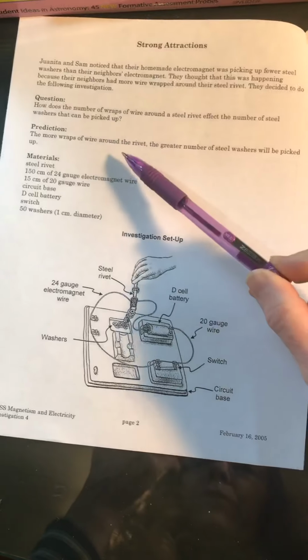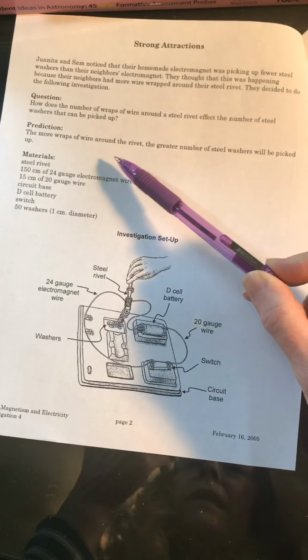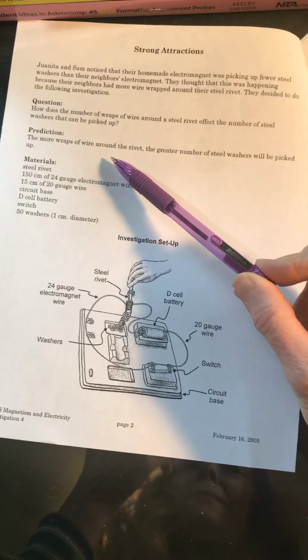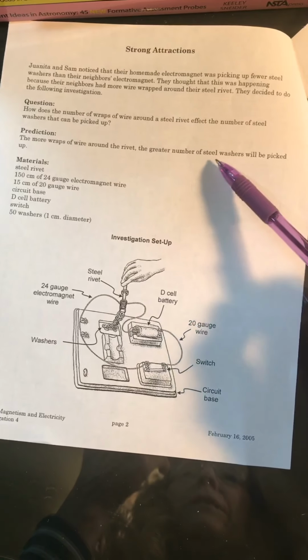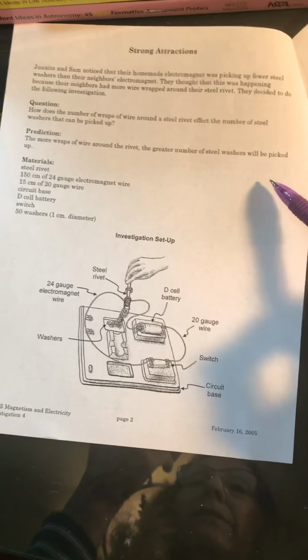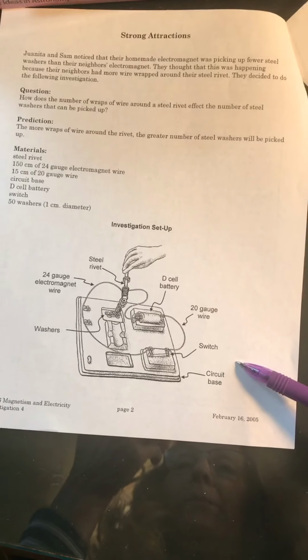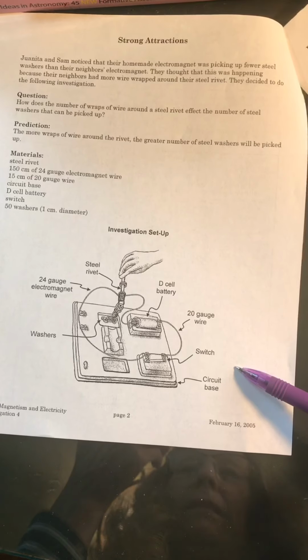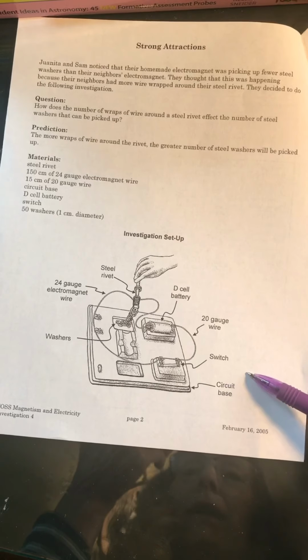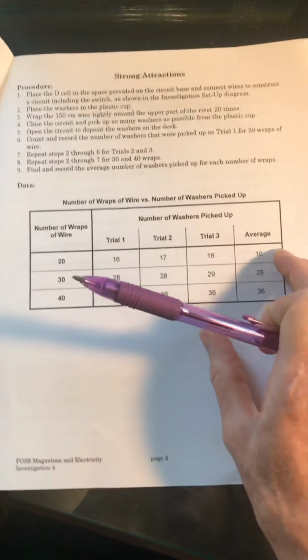And they came up with a prediction or a hypothesis. They're thinking that the more wraps of wire around the rivet, the greater number of steel washers can be picked up. So let's see if that is supported or not. There's a diagram here that's well labeled. So if I were to recreate this experiment, I would know exactly how to set this up. The next page has the procedure.